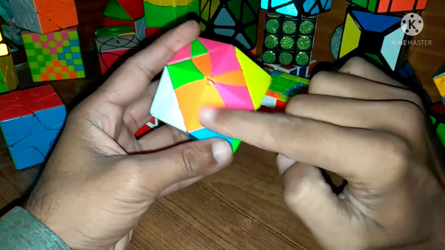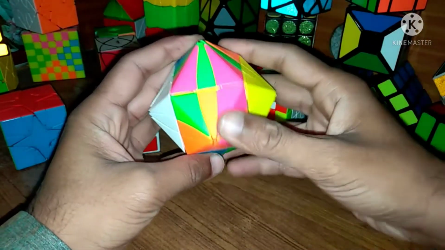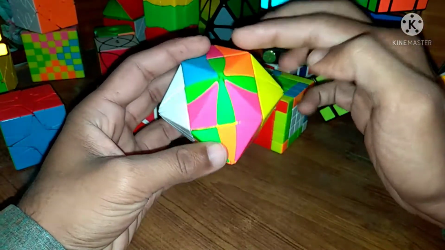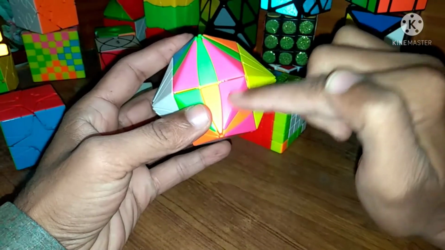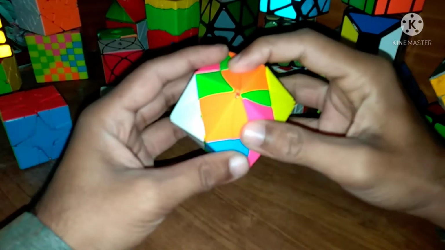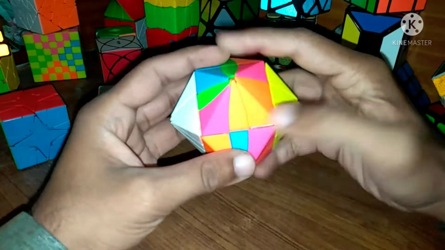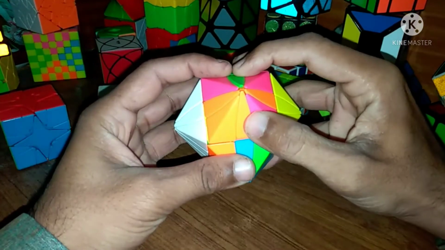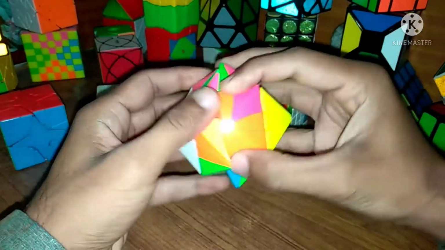For example, this is the orange face, so we will place all the orange corners. For example, this is an orange corner, so we can replace this orange with this pink. So just apply R prime, U prime, L, U, R, U prime, L prime.